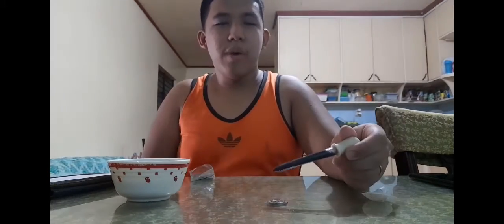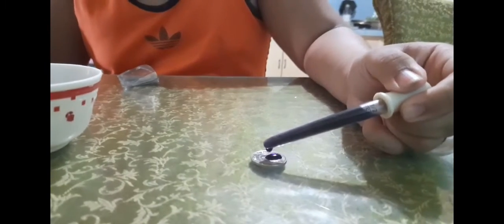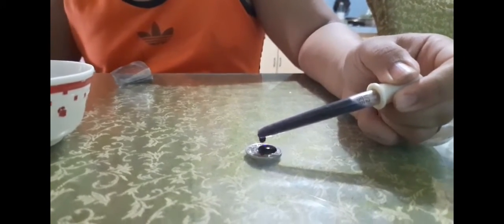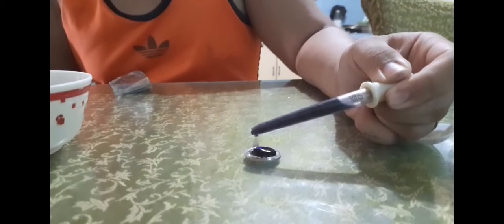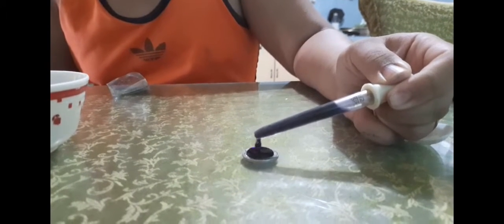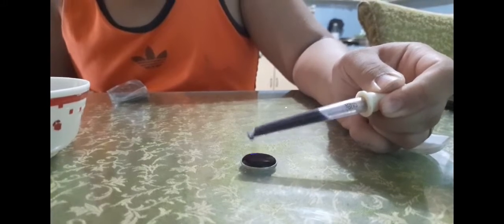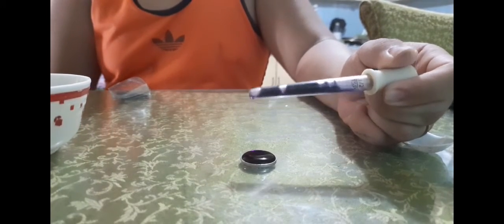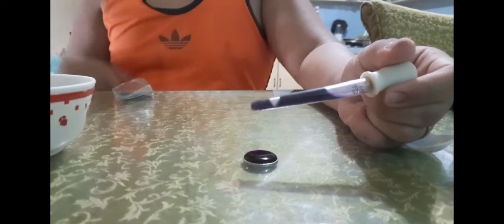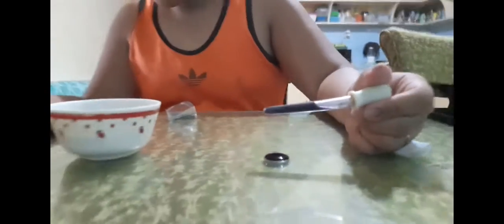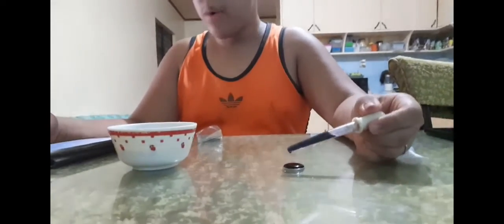So attention to my cameraman, please. So drop colored water onto the penny until the penny can hold. So after putting drops of water onto the surface of the coin, we will now have our guide questions.